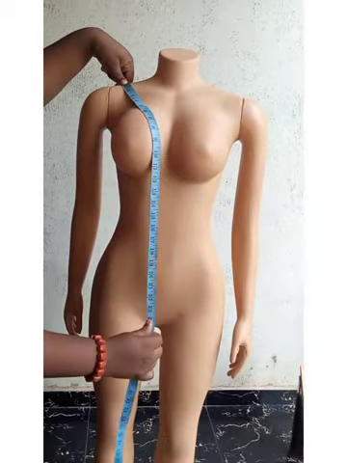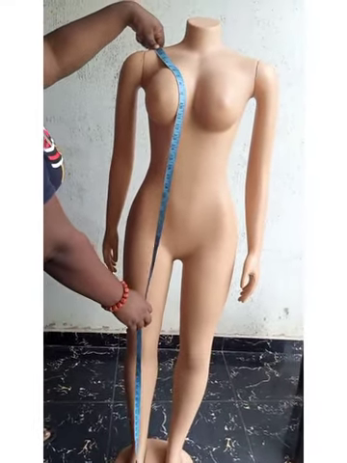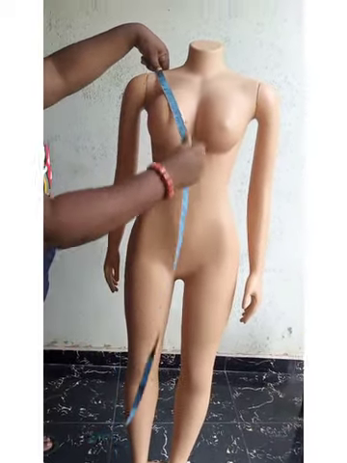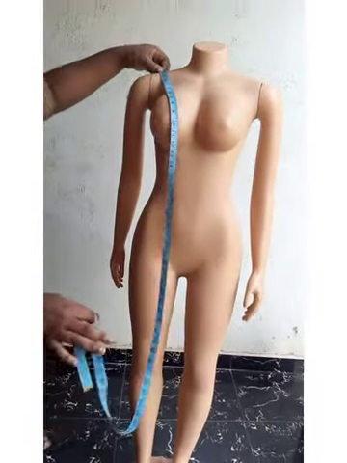Then the next is your full length. It's from your shoulder to your ankle. That's the full length.